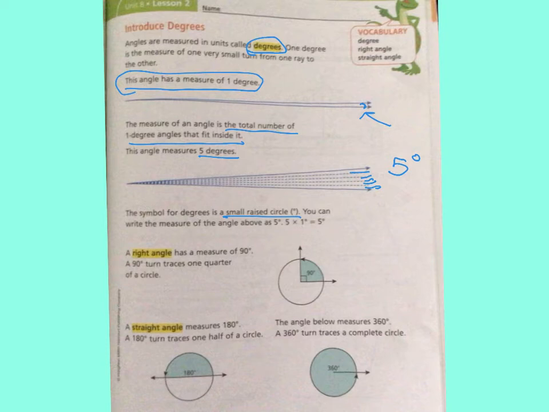A right angle has a measure of 90 degrees, and we've been over this before. It is a quarter turn for a circle. That's just a quarter turn. A straight angle measures 180, and that goes halfway around the circle. And then the angle below here is 360. There are 360 degrees in a circle. This one is all colored in, so that would make it 360 degrees.